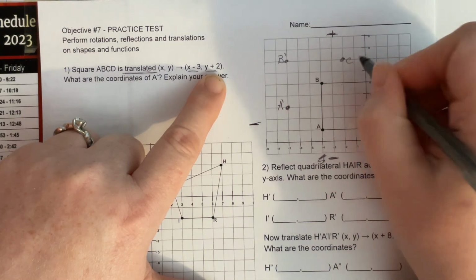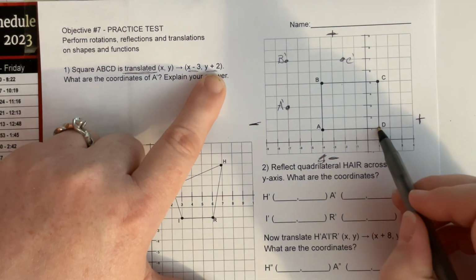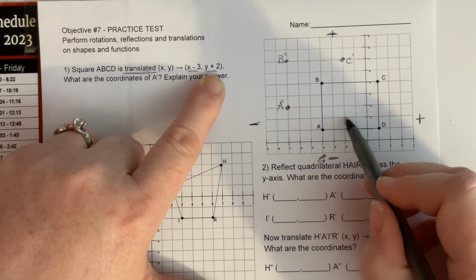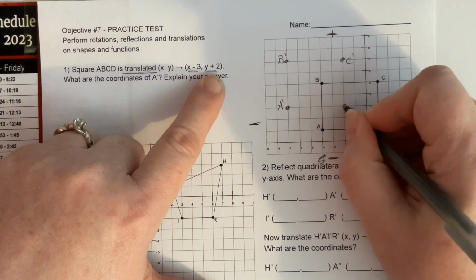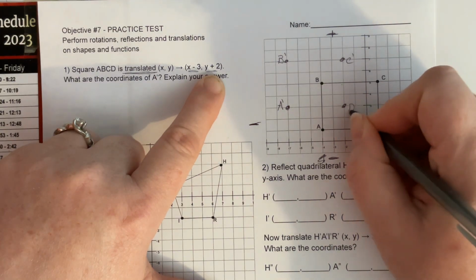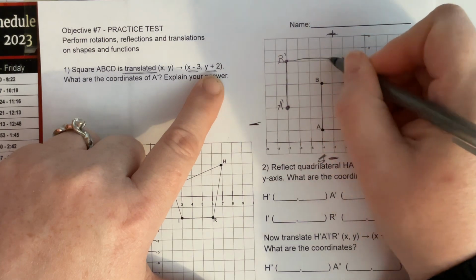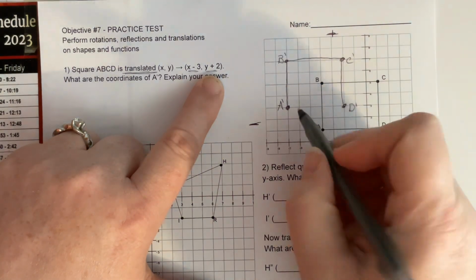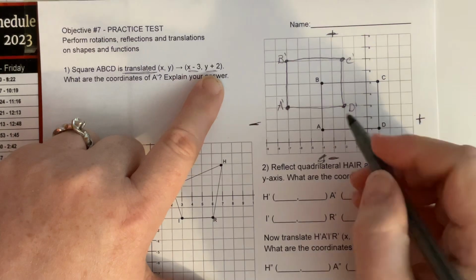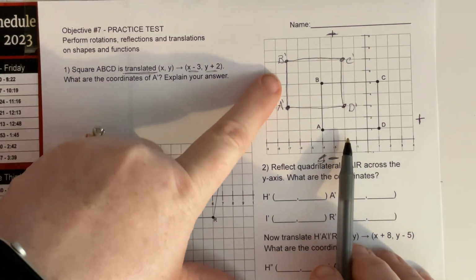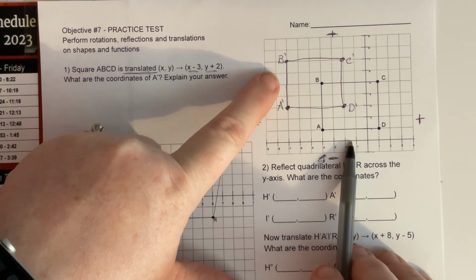Letter C, hash mark, and then D, 1, 2, 3, 1, 2. So now I have all of my letters, and all I have to do is connect them. This is my new shape. Perfectly translated over 3 and up 2. See how that works? Notice these are exactly the same size.